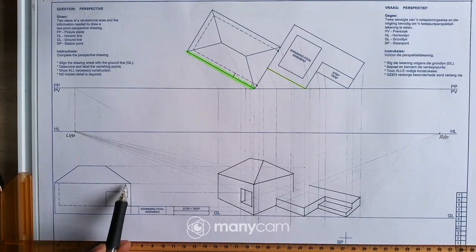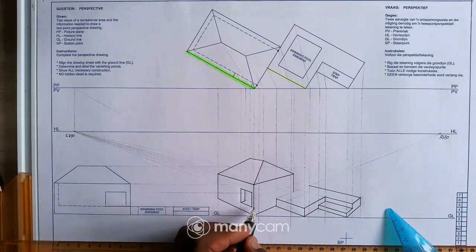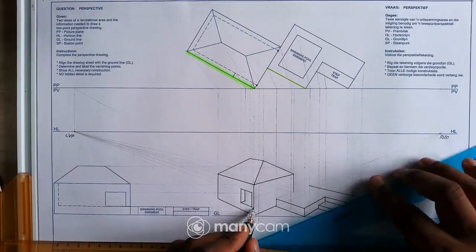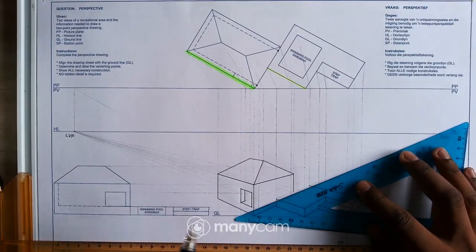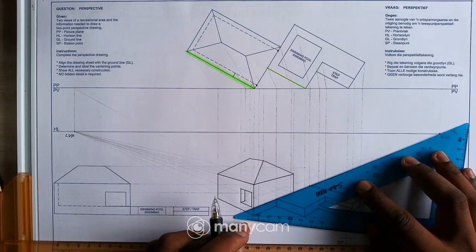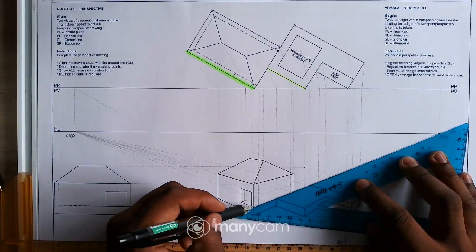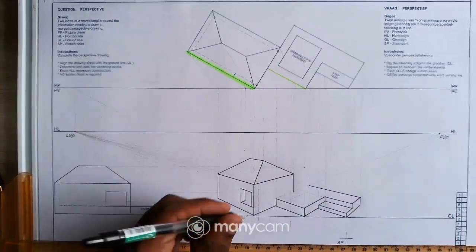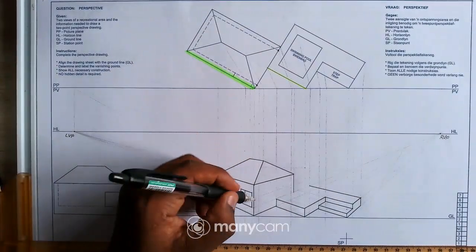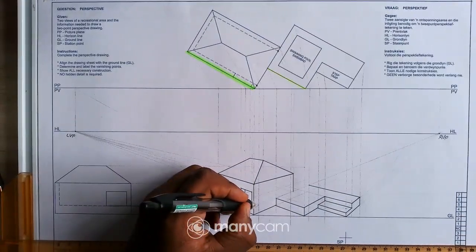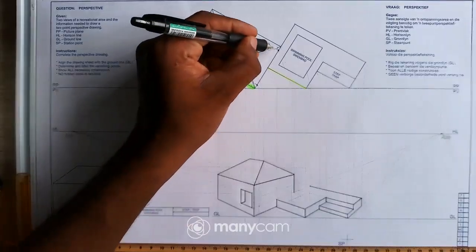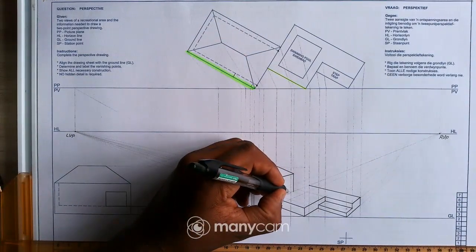Okay, so where is that height? That height is right there, so I can take this height to the RVP. Like that. So this corner there, where is it? It's right there, and this other one is right there.